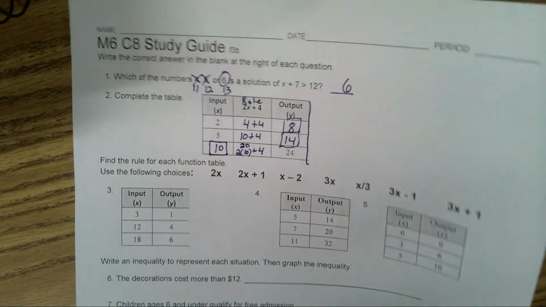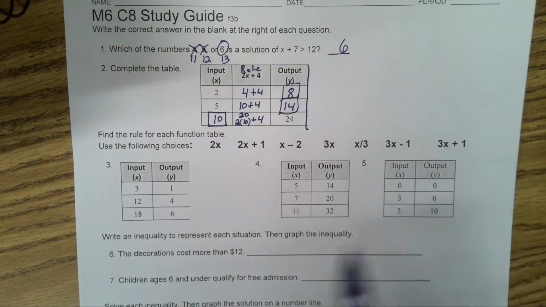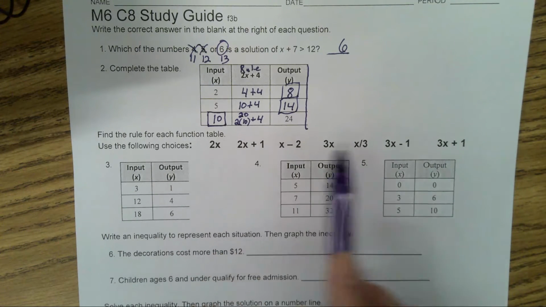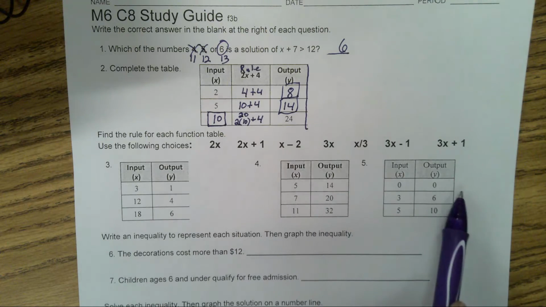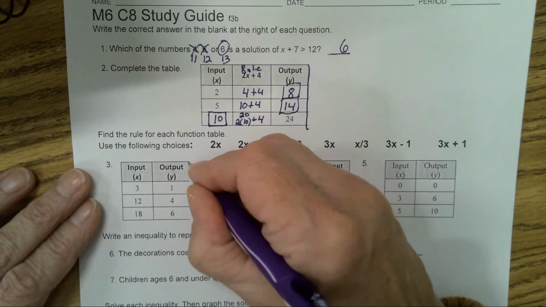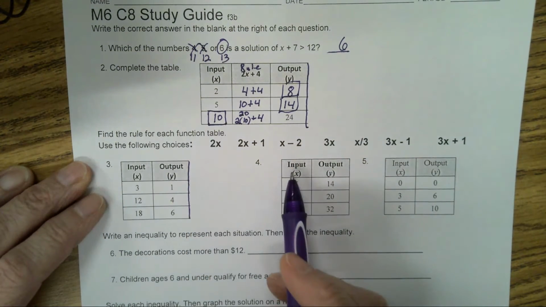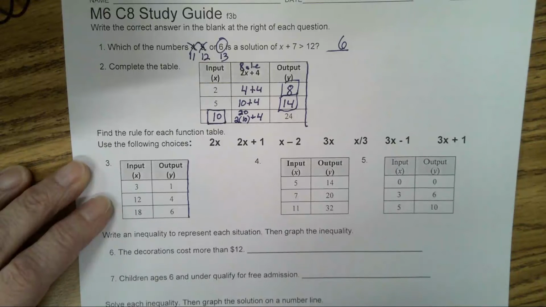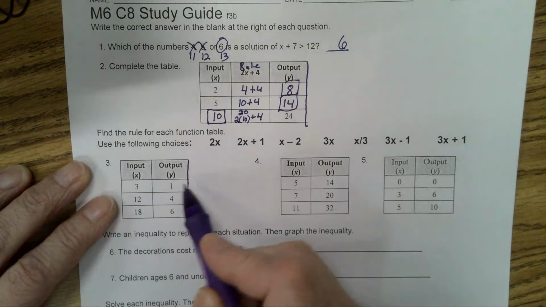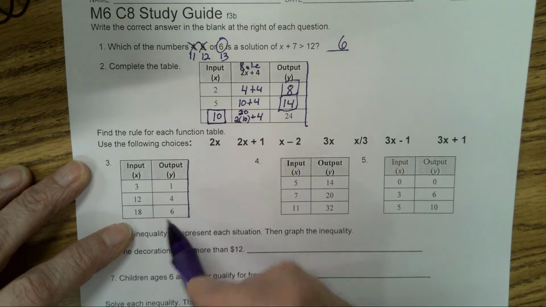Now, here you are given all of these choices, more choices than boxes. One of these is the rule to each box. A different one is for each box. So, in this one, which rule matches this box? How does a 3 turn into a 1, a 12 turn into a 4, and an 18 turn into a 6?